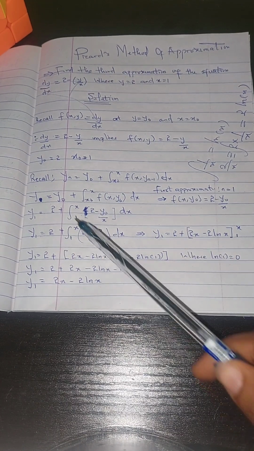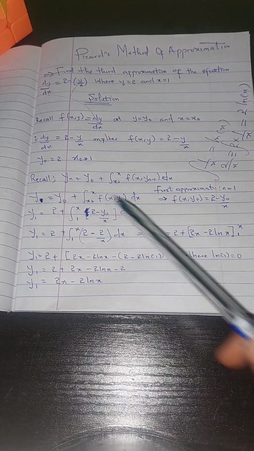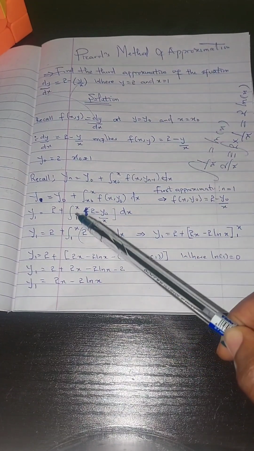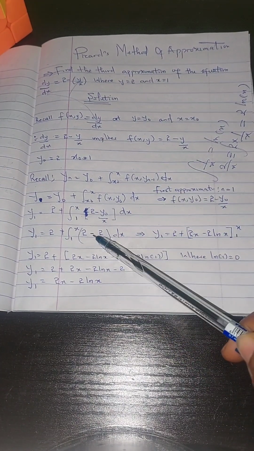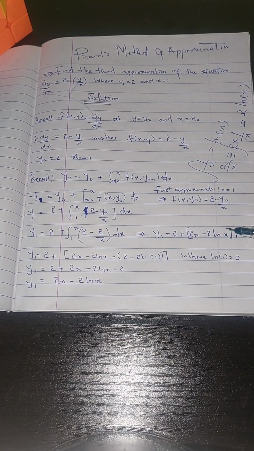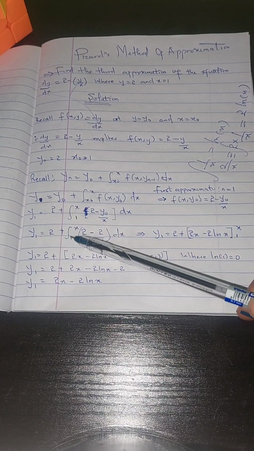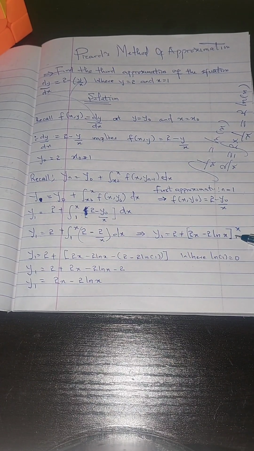Okay, yeah, you integrate this. This is your normal 2, you have your 2 here. If I integrate 2, I have 2x. If I integrate this, I have minus 2 ln x. Then I told you minus is equal to x from 1 to x. So therefore I have to put it here.